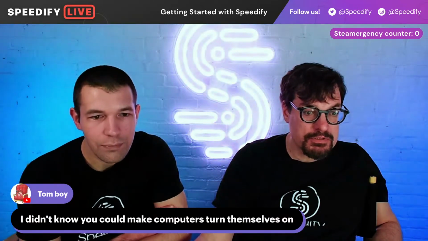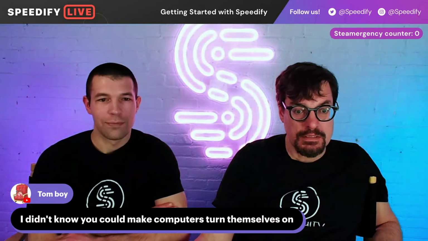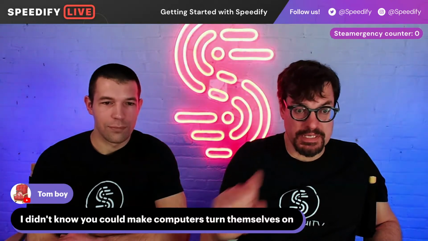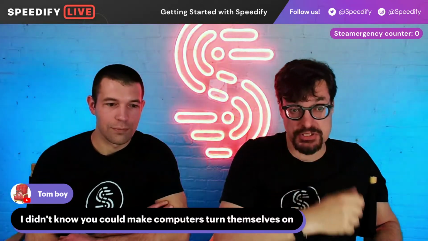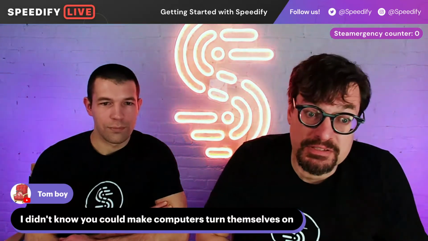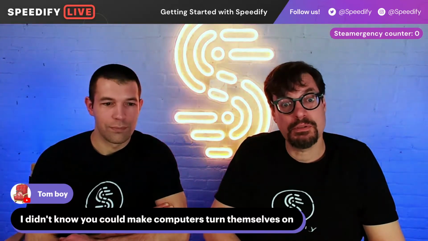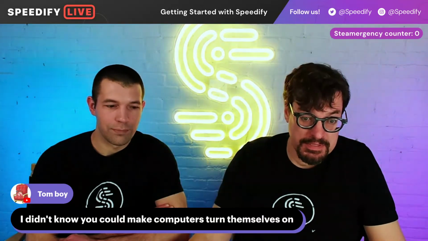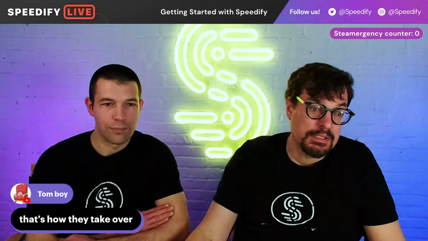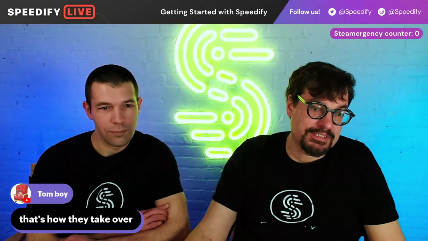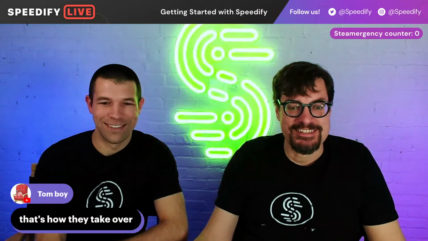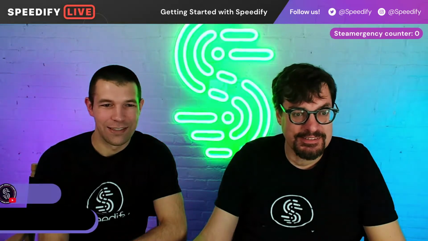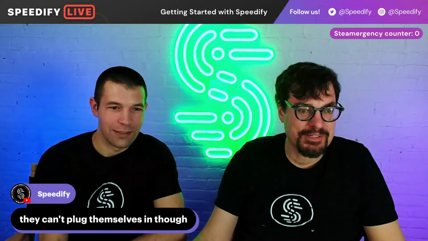I didn't know you could make computers turn themselves on. Yes. It's usually a setting in the BIOS. If you go in the BIOS, there's a setting on when it gets power, it should just turn itself on or not. And by default, they ship with no. But you can set your computer to just turn on anytime that they're plugged in. That's how they take over. Yes, it is. And I welcome our new robotic overlords. They can't plug themselves in, though.